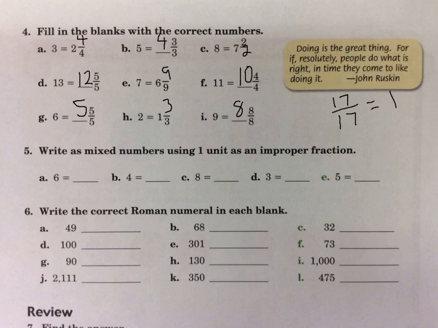Okay, number 5 tells us to write as a mixed number using one unit as an improper fraction. Remember, a mixed number is a whole number and a fraction. So we're having to do that here. We have 6 equals something, and we've got to write it as a mixed number. So I'm going to take one number less, 5, and I could choose different numbers. I'll put 4/4. I could have 3/3 or 6/6. So I have 5 and 4/4, and that equals 6.